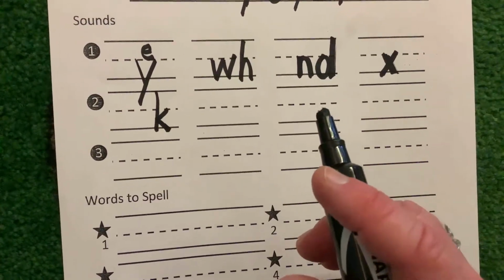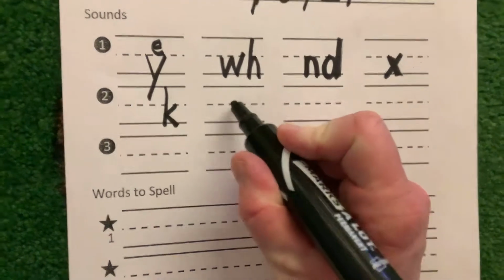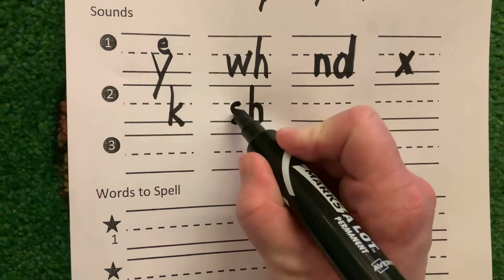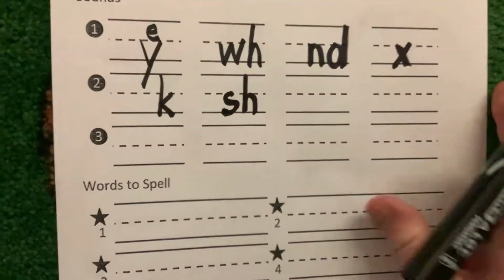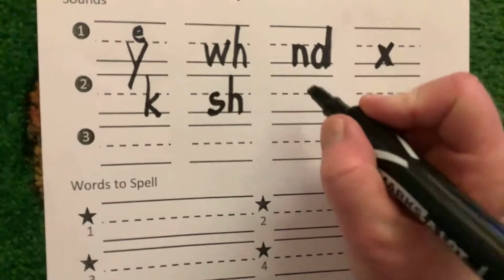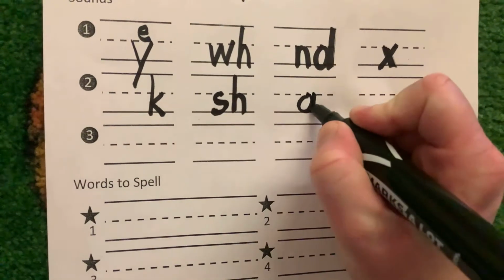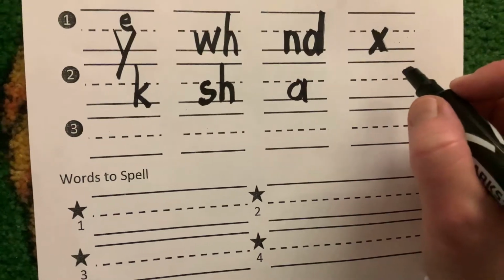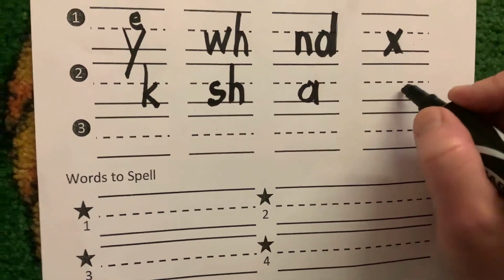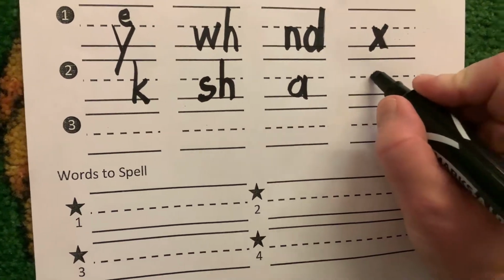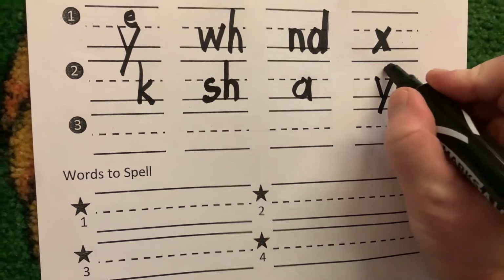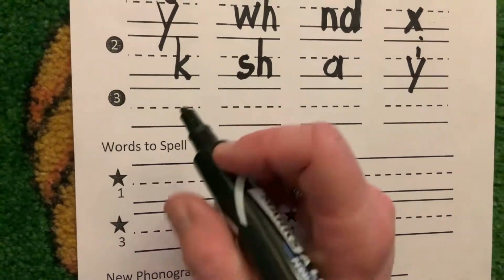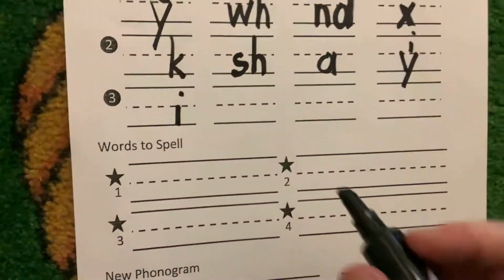Our next one, write me the lowercase letters that say sh. S-H as in ship. Write me the lowercase letter that says ah. There it is, an A. Write me the lowercase letter that says I as in shy. We're not writing an I. Shy, I hear one vowel sound. In a one-syllable word, Y says I. Write me the lowercase letter that says I. Now we're writing the I.